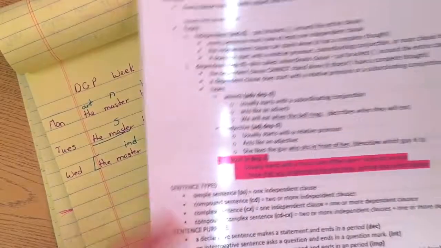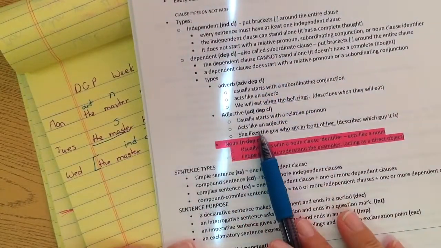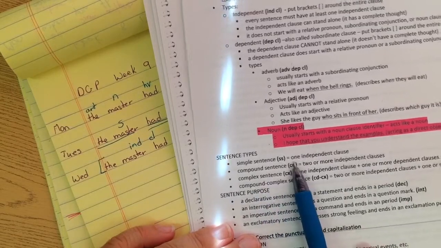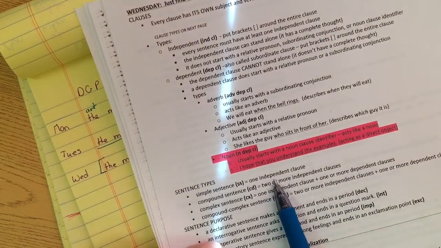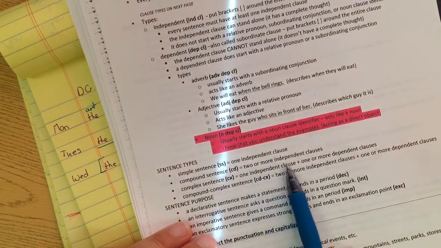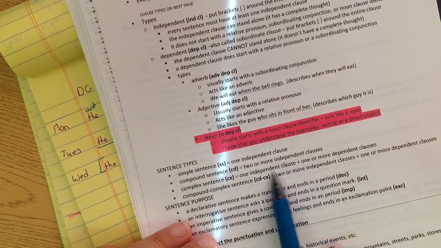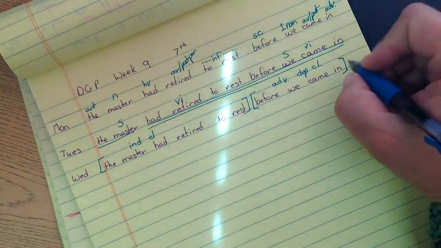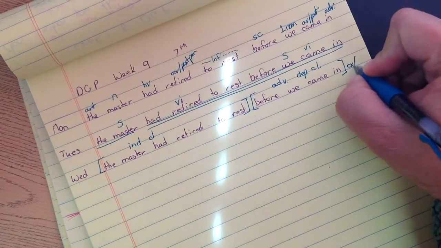And I look at my help pages. I've got those done. Sentence type: simple, compound, complex, or compound complex. Can I count? I have more than one independent clause because I have two clauses. Two or more independent clauses? I do have two, but one's dependent. One independent, one or more dependent. That's what I have. So this is CX.